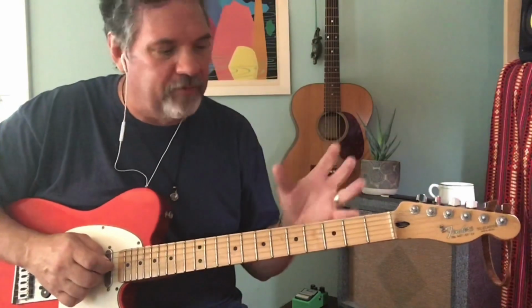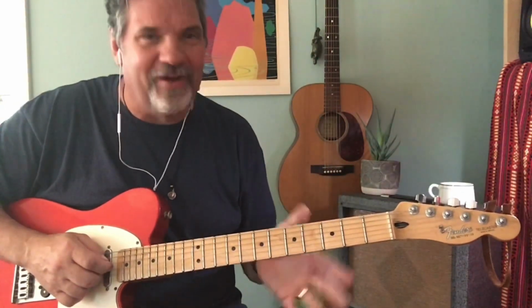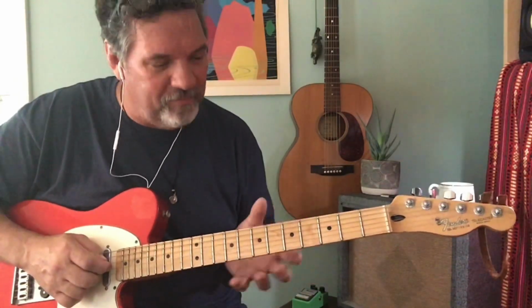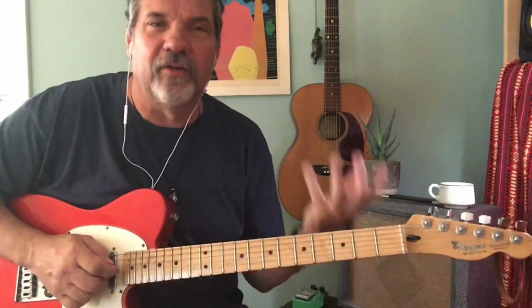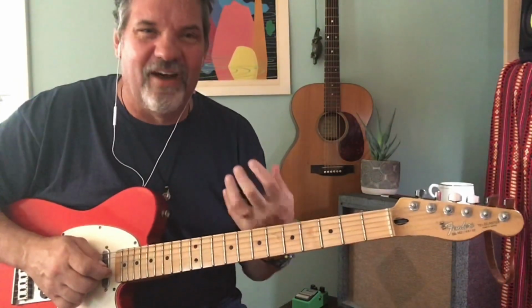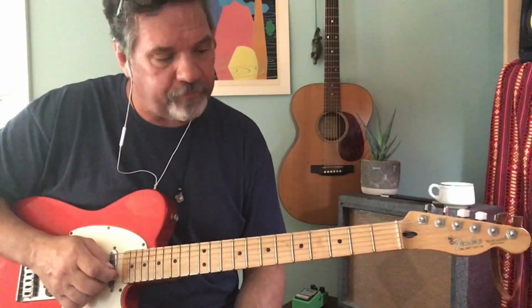Either way, the important thing here is to let your ear guide you and then get that muscle memory going. The more comfortable you get, the more musical your playing is going to get, because you can zone out from intellectualizing it and really start to make more emotional choices, right?